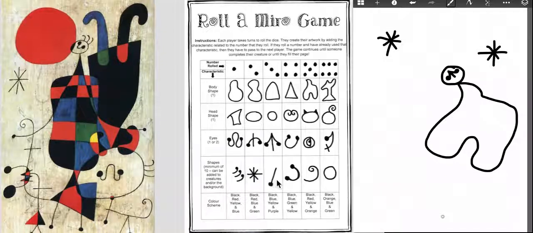1, 2, 3, 4, 5. Let's go again. 1, 2, 3, 4. Oh, I'm going to add that to my character right here. Oh, that looks great.